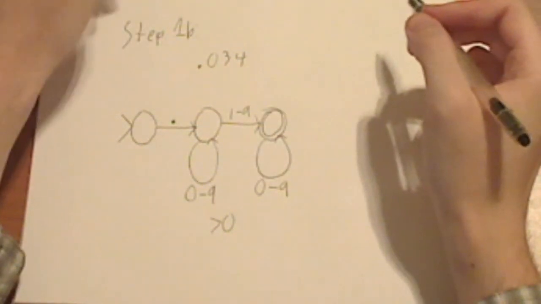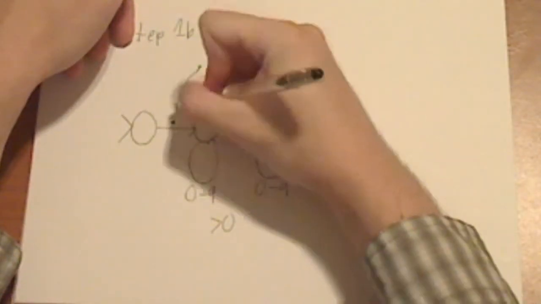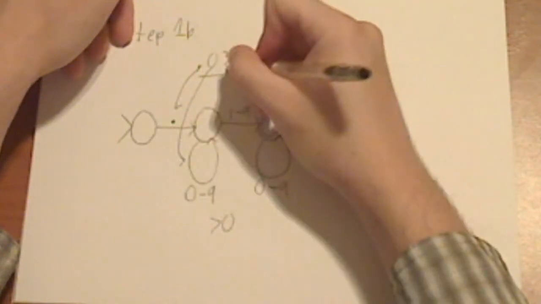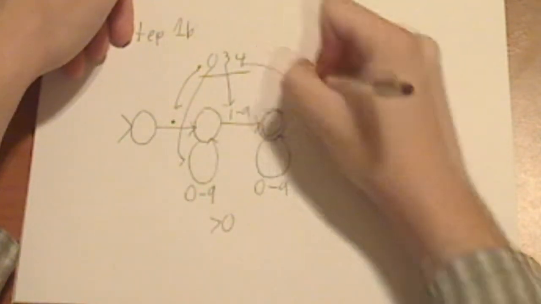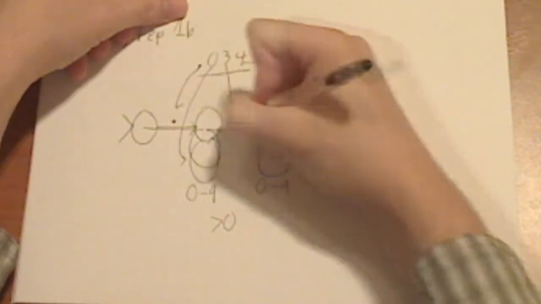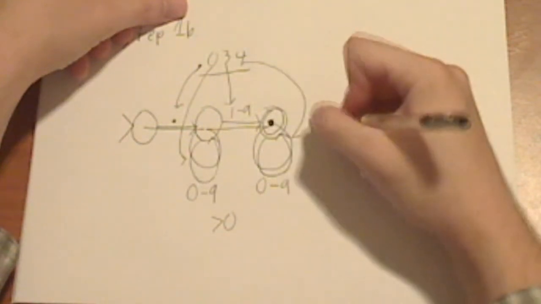So if we consider 0.034, we move from the first to the second space using the decimal. We use up the 0, looping back around to the second space. The 3 moves us to the third space, and the 4 loops us back around on that third space. We've ended on the ending space, so this is a valid real number.